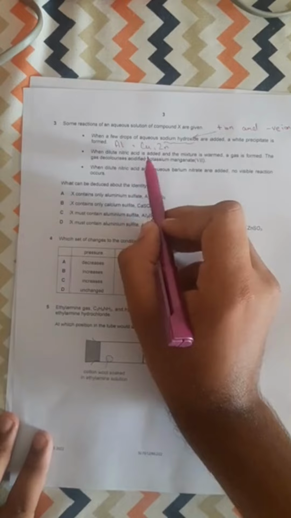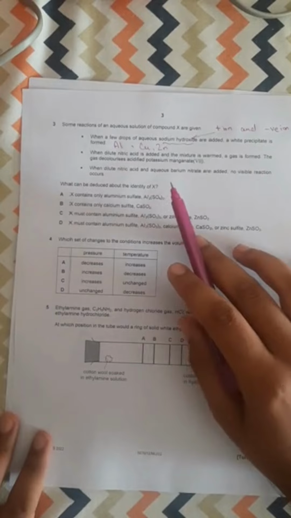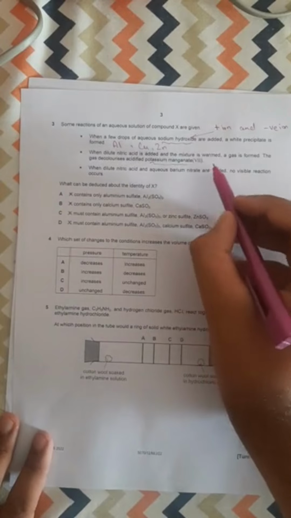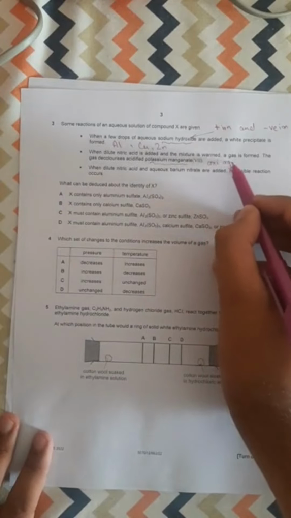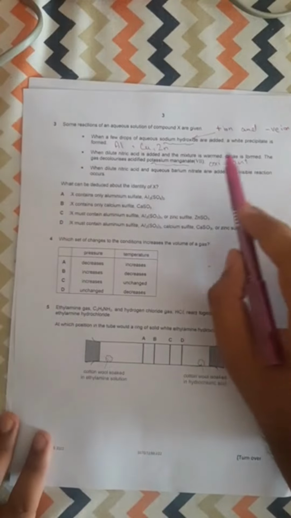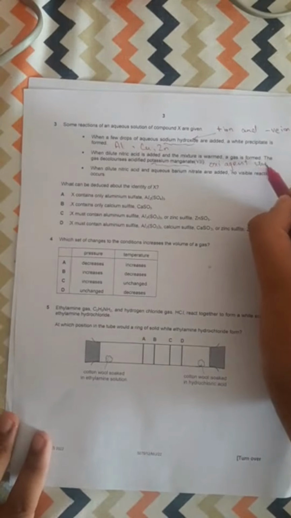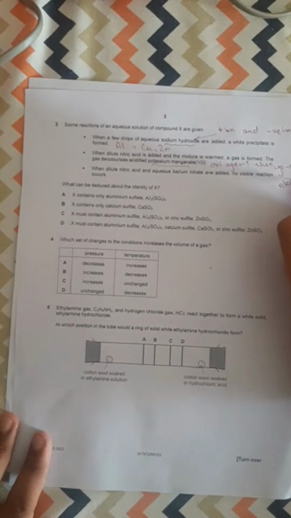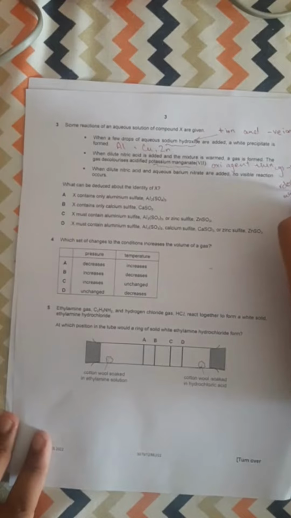When dilute nitric acid is added, the mixture is warmed and a gas is formed. The gas decolorizes the potassium manganate. So potassium manganate is an oxidizing agent, then the gas must be a reducing agent. When dilute nitric acid and aqueous barium nitrate are added, no visible reaction occurs. Okay, now we will see the options.